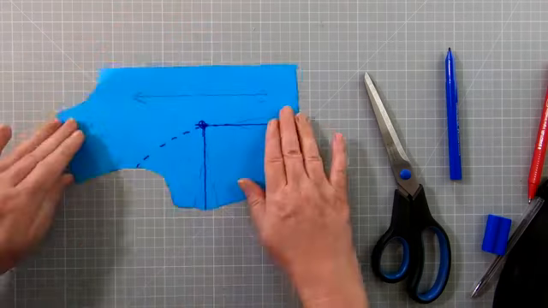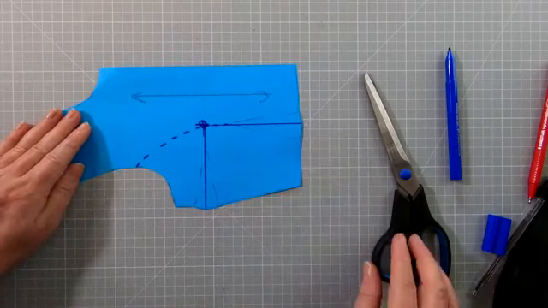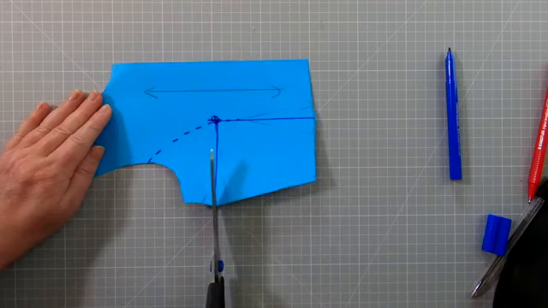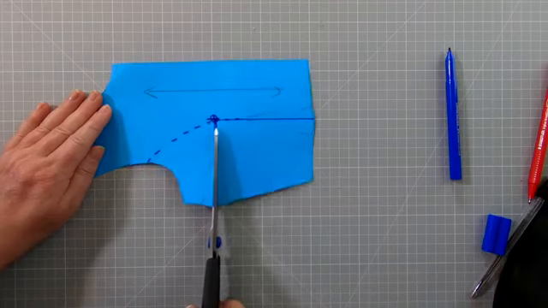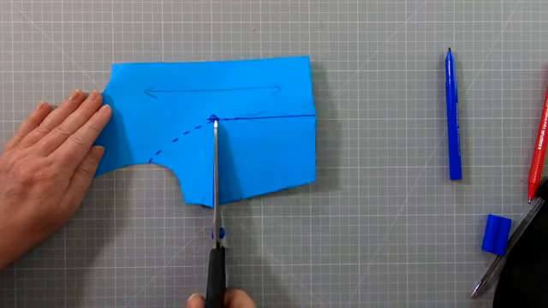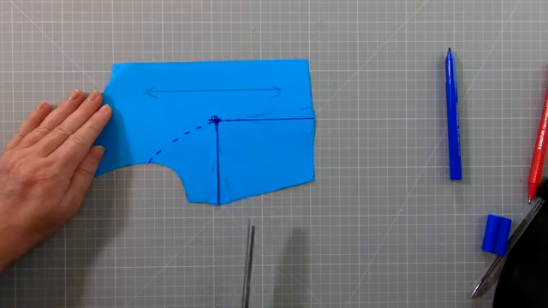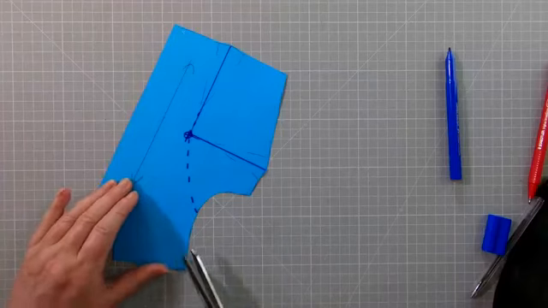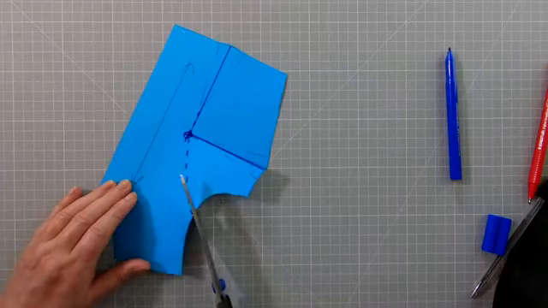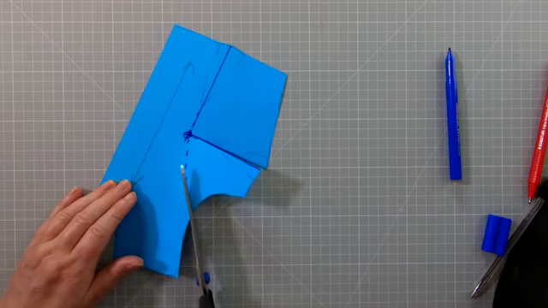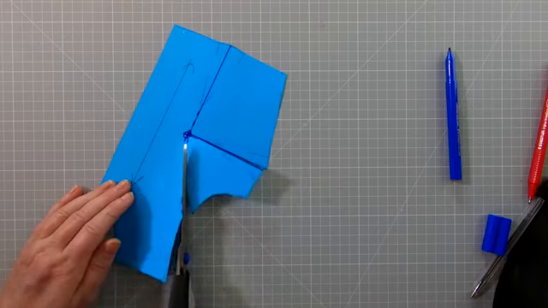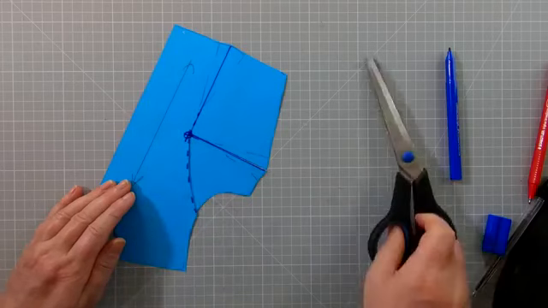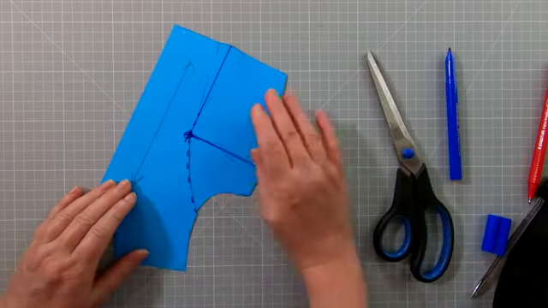So step number one, just like we did before, we are going to come in and cut along the middle of our side bust dart, leaving a hinge at the apex. Step number two, we're now going to come into our armhole curve line and cut to the apex, again leaving a hinge.